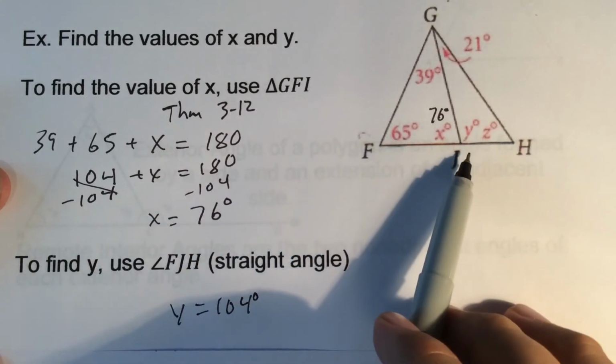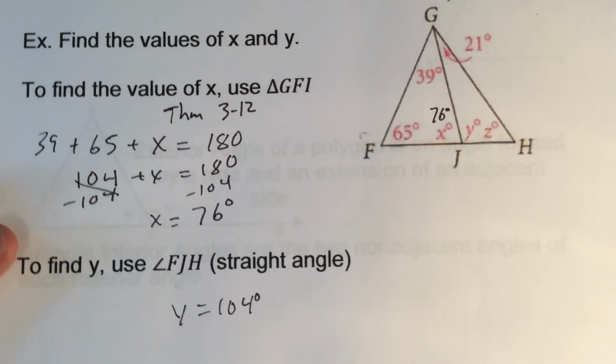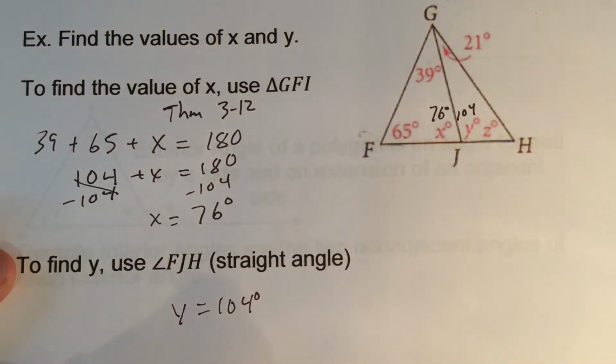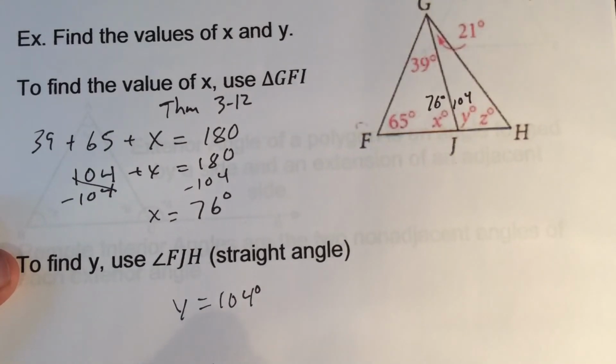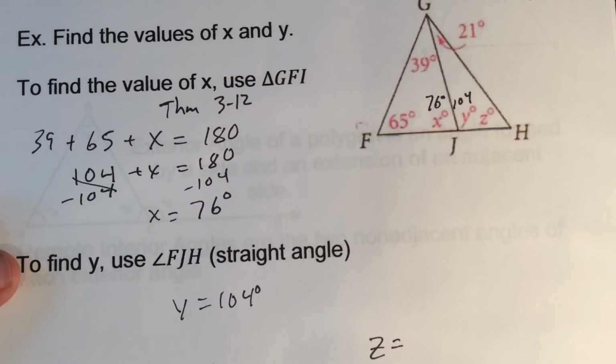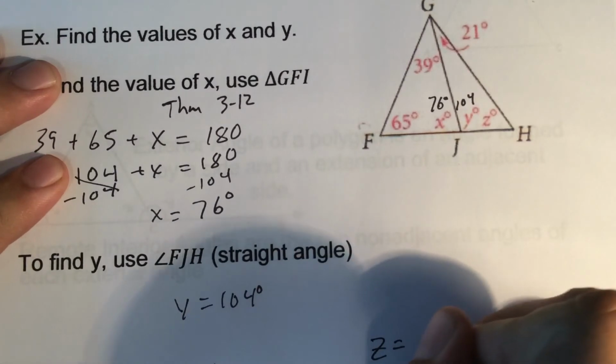Because 104 and 76 make 180. Now, for the fun of it, we could find z. Well, if we know this is 104, and that's 21, z plus 104 plus 21 would have to equal 180 again. So z plus, this would make 125, equals 180. So z, if we subtract 125 from 180, would end up being 35. No, 55. 55, wow.